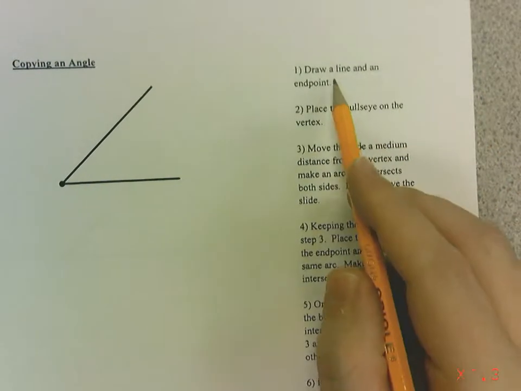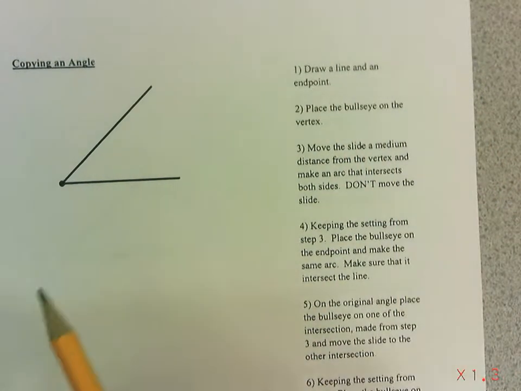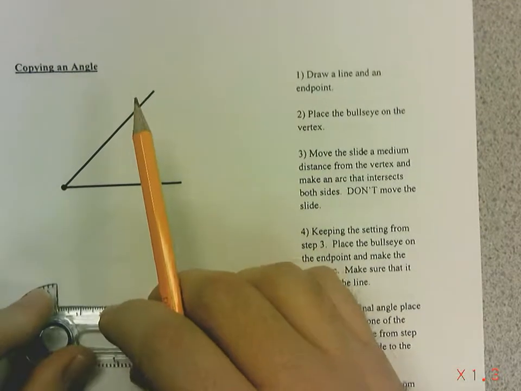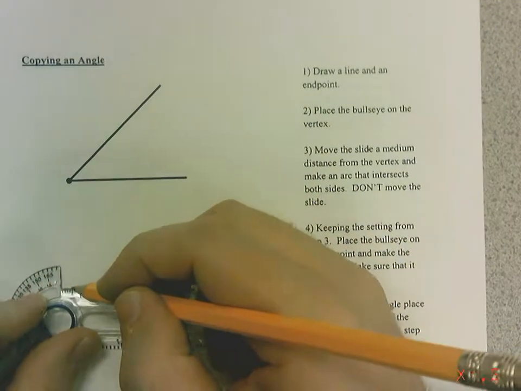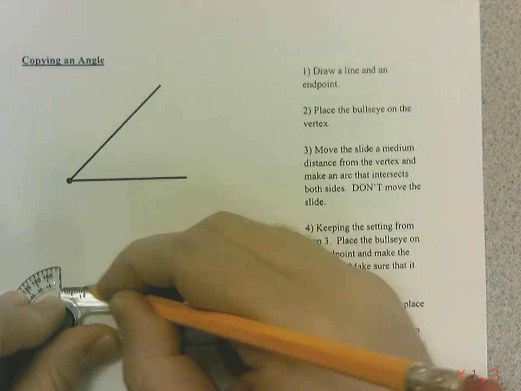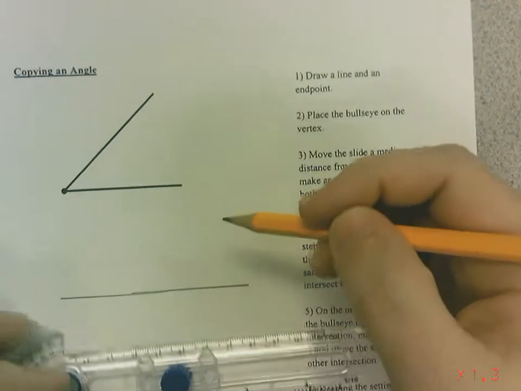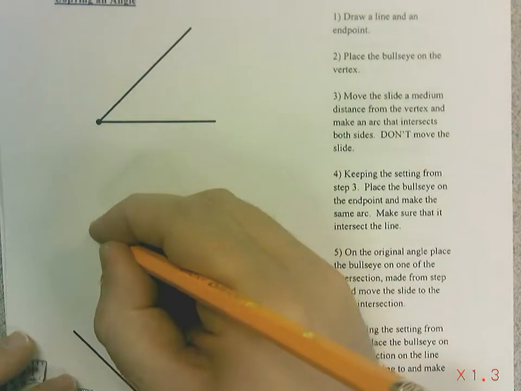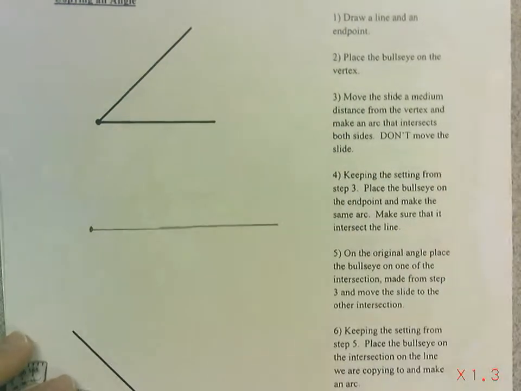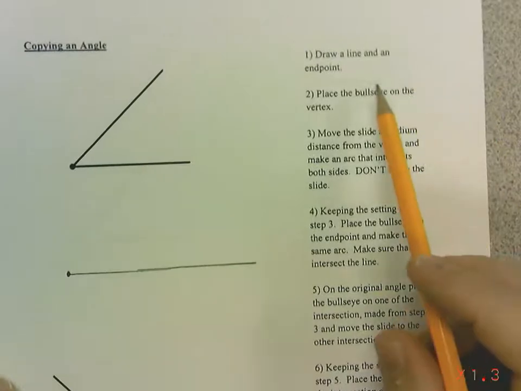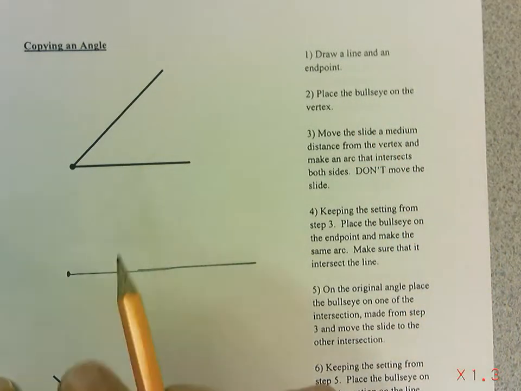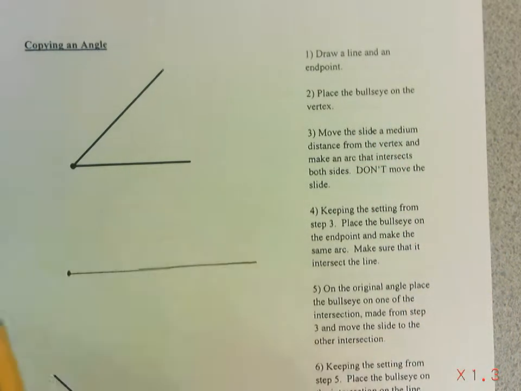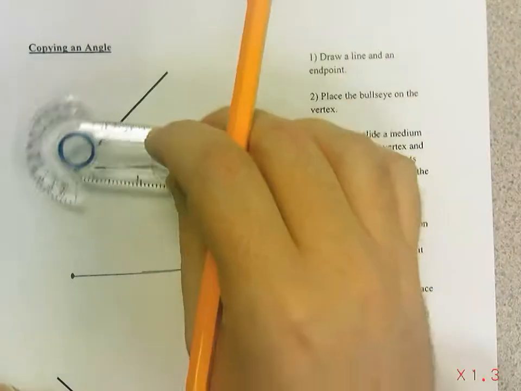So first thing it wants me to do is draw a line and an endpoint, just kind of the same way as if we were copying a line. So we're going to draw a line, not the best line, but it's a line. Okay, and it needs an endpoint, so there's an endpoint right there. Okay, then it wants me to place the bullseye on the vertex. Vertex is the point where the two lines, your angles, meet.